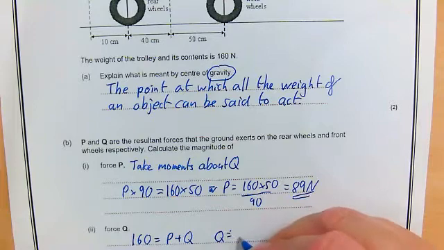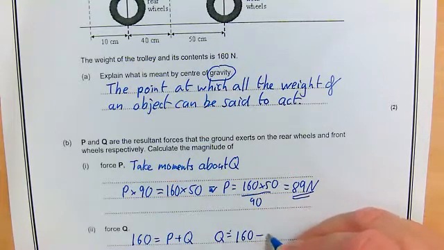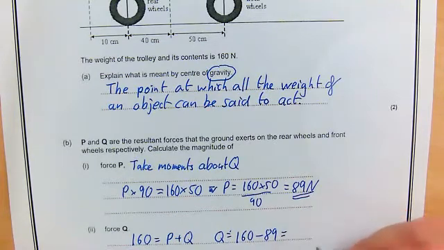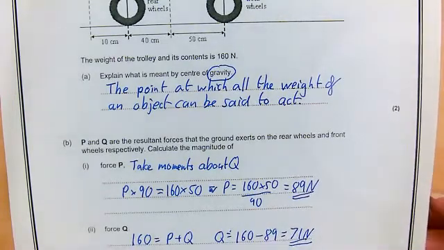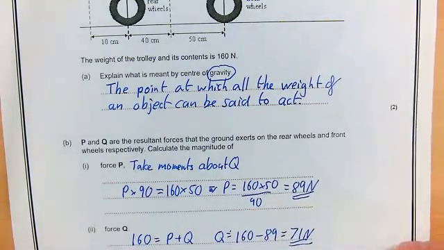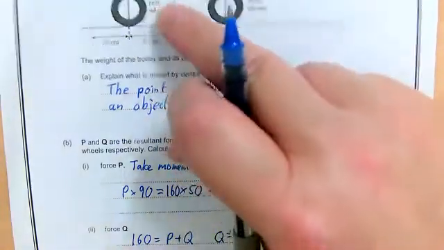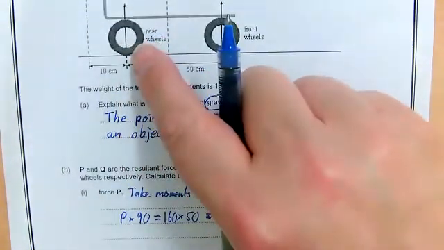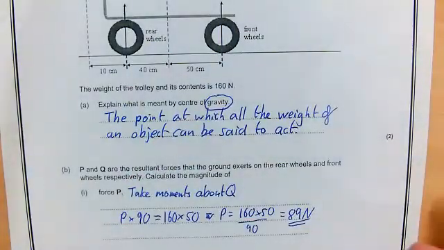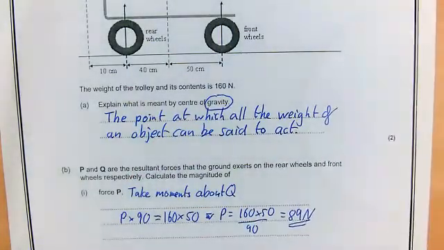So Q equals 160 minus 89, which gives you, by my reckoning, 71 newtons. You could do it by taking moments about P. It's absolutely fine, and you'd get exactly the same answer if you did it correctly. I just think this is easier.